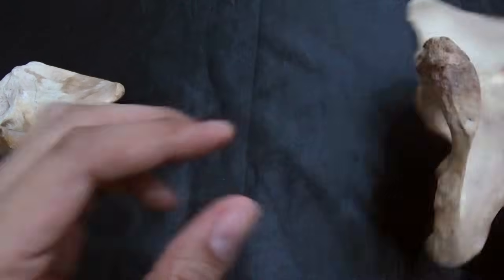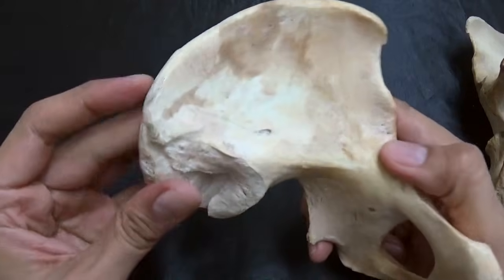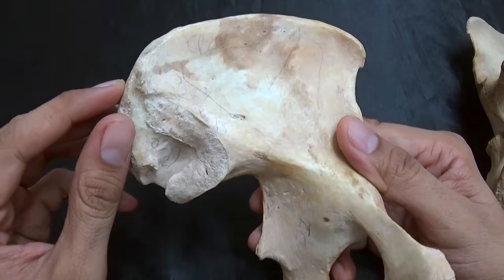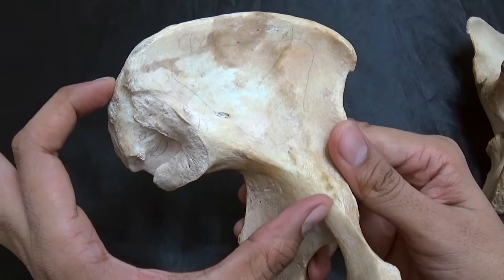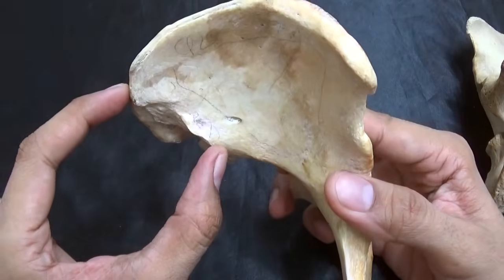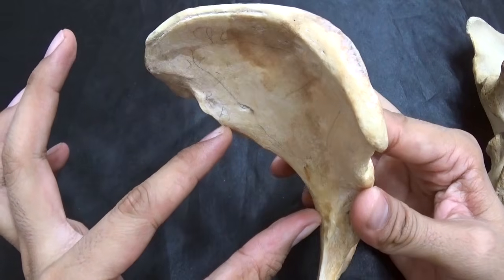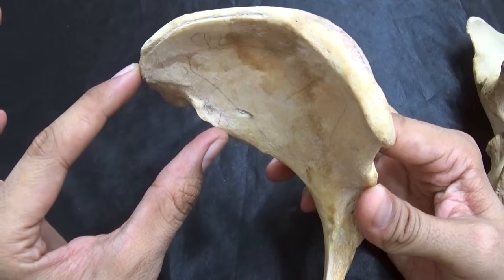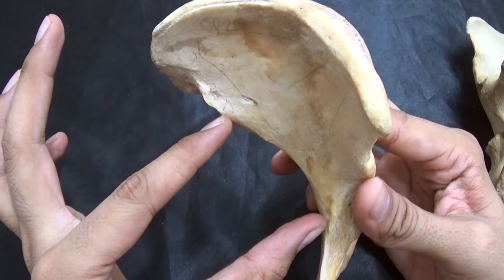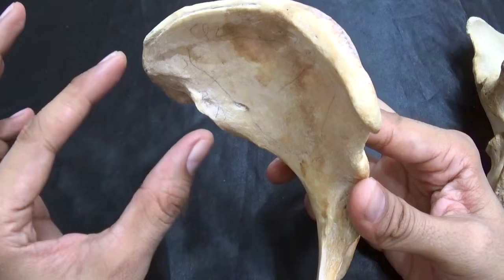Now let us see in case of female hip bone. Here from this point the arcuate line commences up to the iliopubic eminence, and again it has two components, the sacral part and the pelvic part. Obviously the sacral part is shorter and the pelvic part of the arcuate line is longer in case of female. Again, this is a very important point to note.